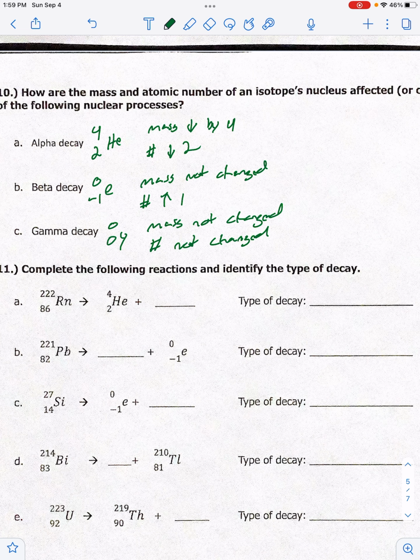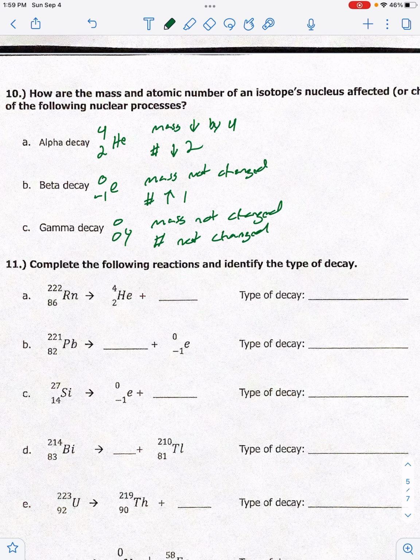Let's do some examples down here. So I have a 222-86 Rn. Treat this arrow like an equal sign, and it also needs to be like a wall. Please be careful in how you do this math. You cannot mix left side and right side. So if I want to figure out what this space would be, I would need to know what plus 2 would give me 86. Well, this would have to be 84.